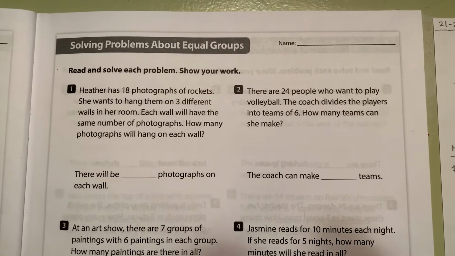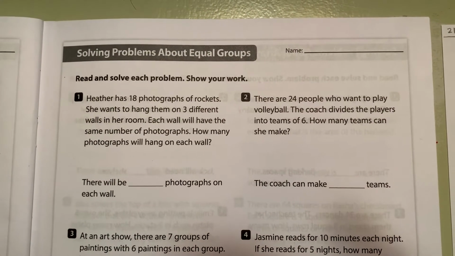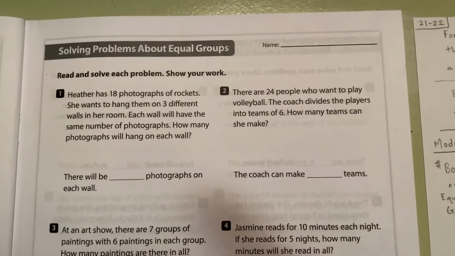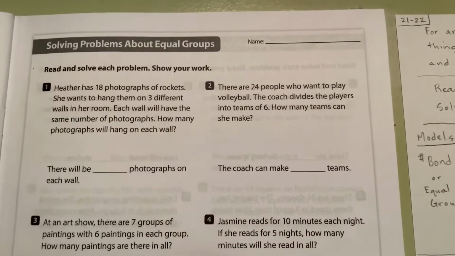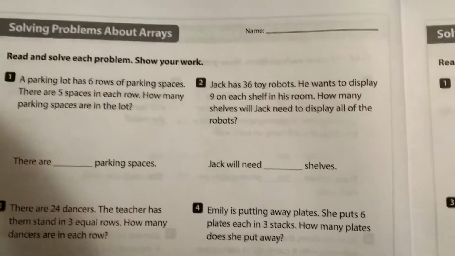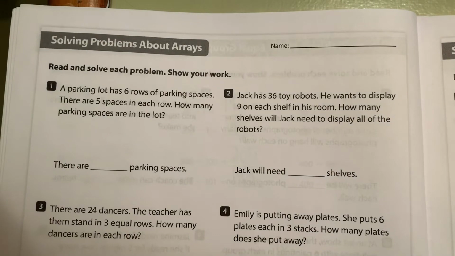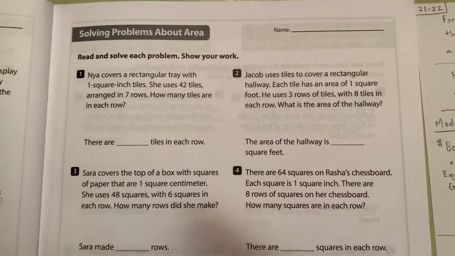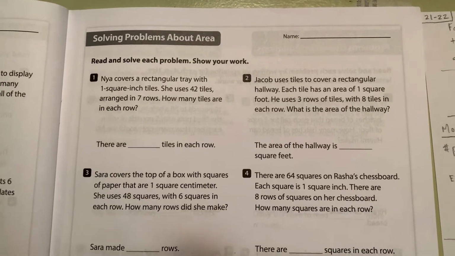It's Wednesday, April 15th, and you've got 3 pages in your math packet. Page 21, solving problems about equal groups. Page 22, solving problems about arrays. And page 23, solving problems about area.